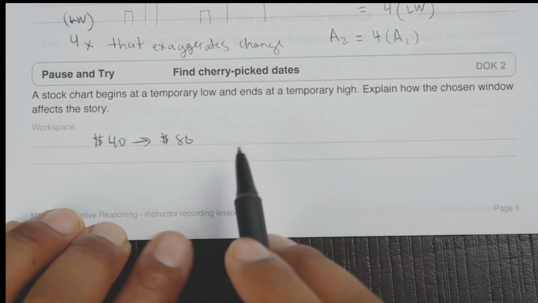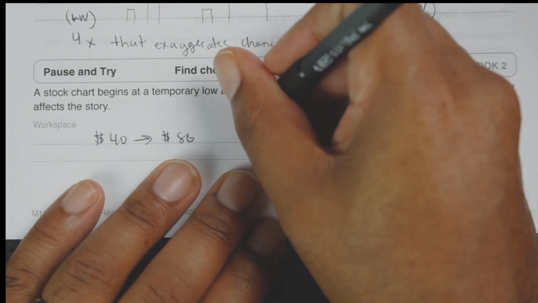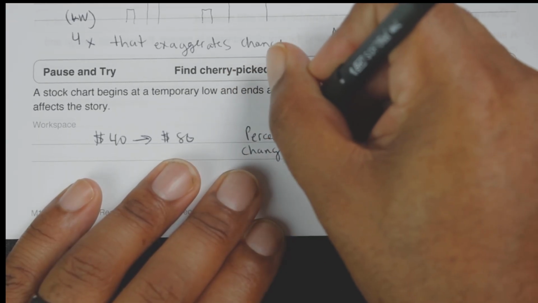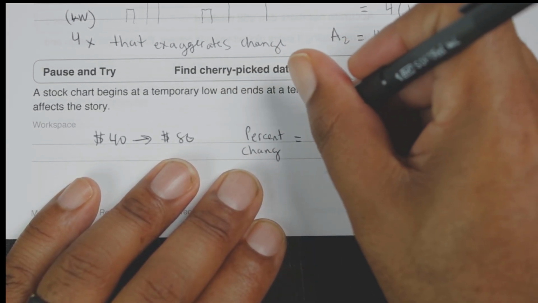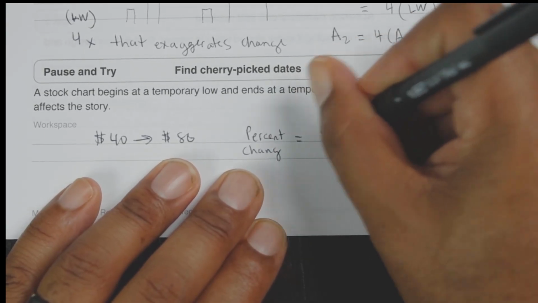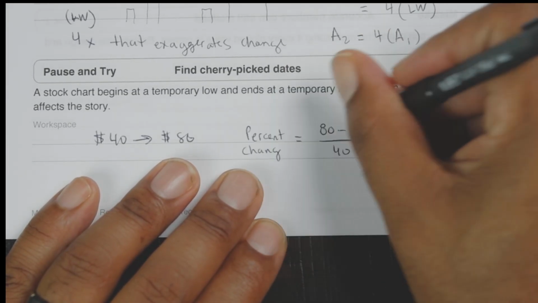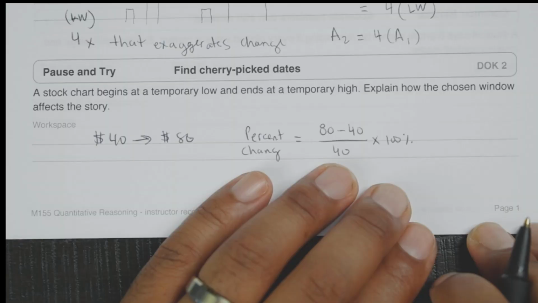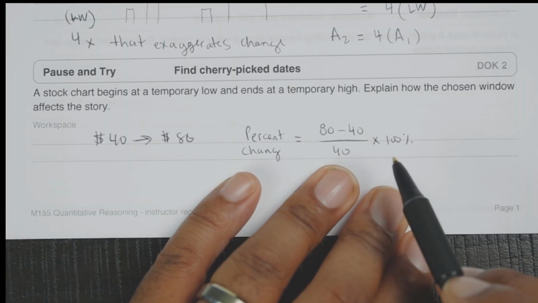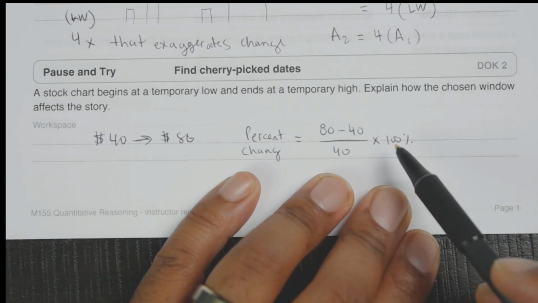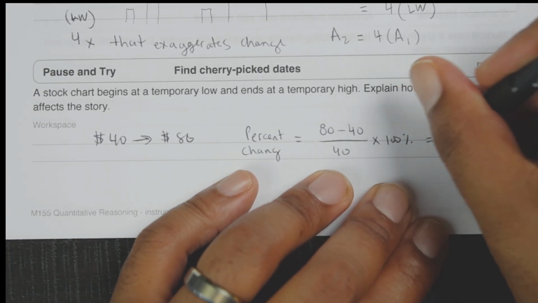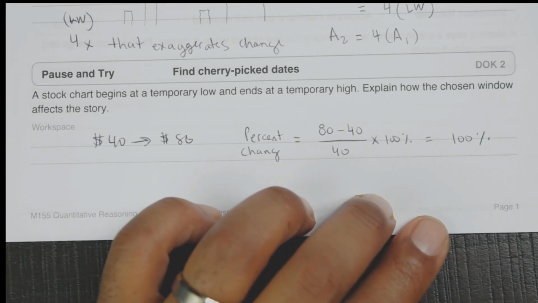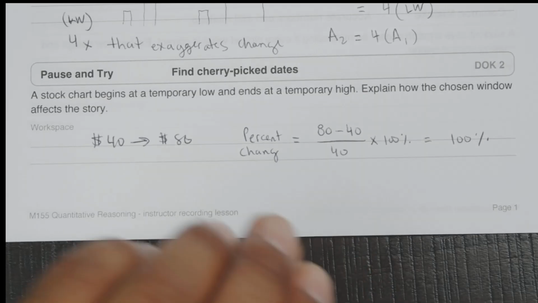So the percent change, using the percent change formula, would be 80 minus 40, divided by 40, times 100%, which is 40 divided by 40, which is 1, times 100%, which is 100%. Okay. And that sounds impressive, right?